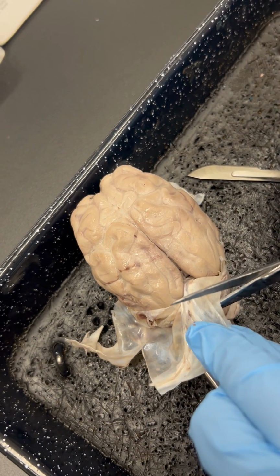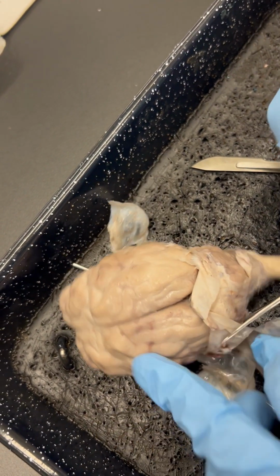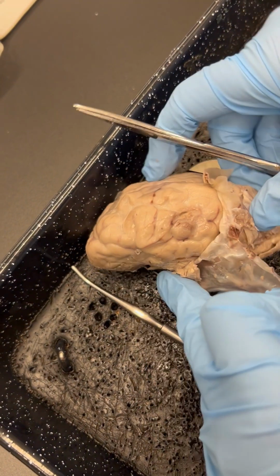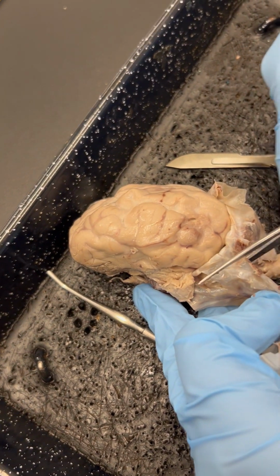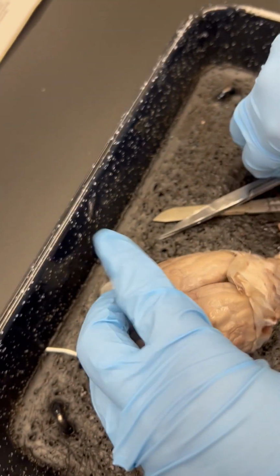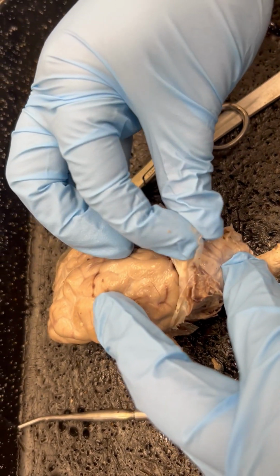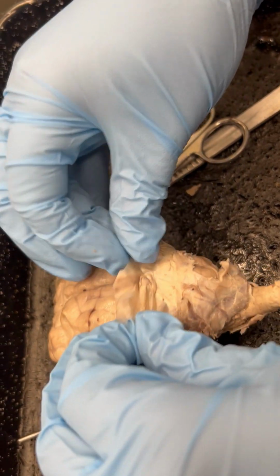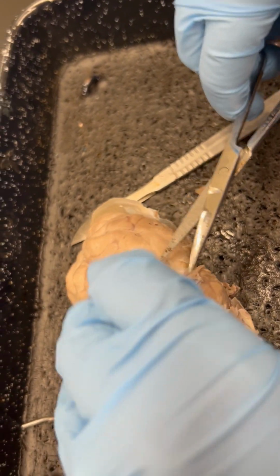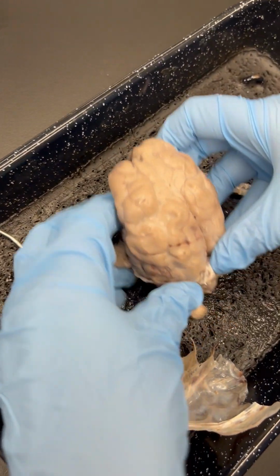So I'm just going to take my scissors here and cut away. Better to cut less because you can always go back and cut more, but if you cut an important structure, it's hard to go back. So we're just going to cut. There are going to be portions of the dura mater stuck between the different portions of the brain, so just be gentle around those areas. Now this should be enough of the dura mater removed for this first figure.